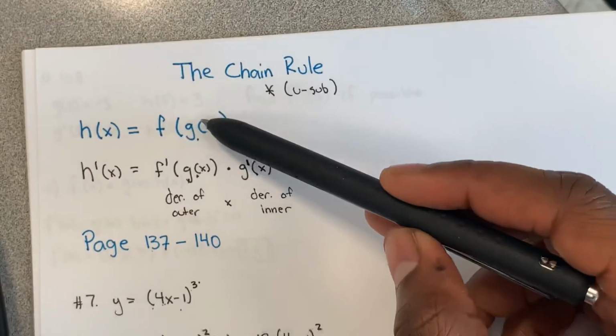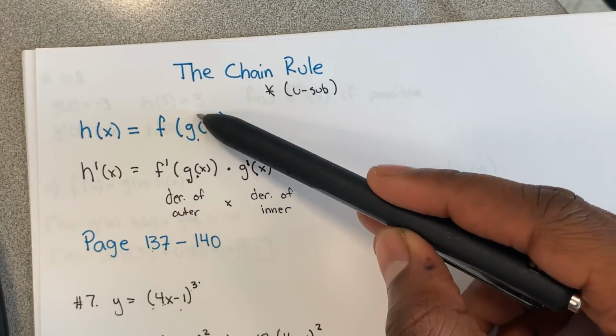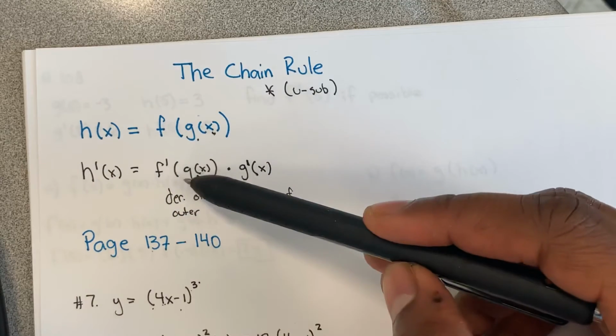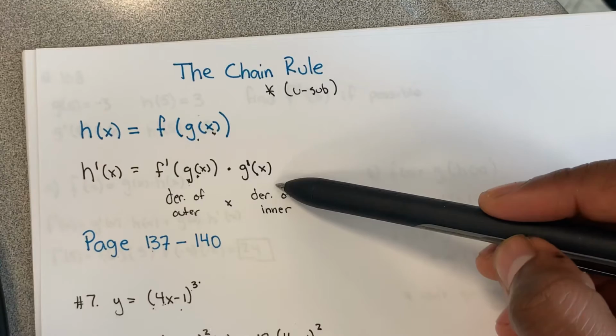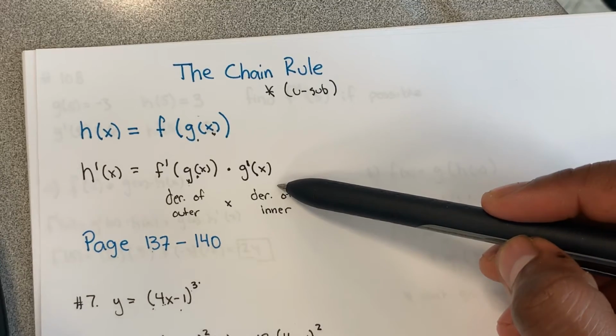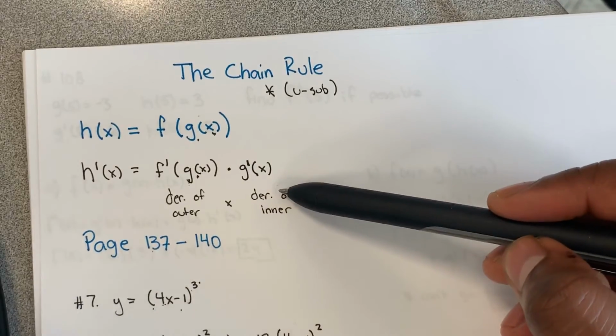So the takeaway from this is that given a composite function, the derivative is equal to the derivative of the outermost composite function, and then we multiply by the derivative of the next inner composite, the inner function, and we keep multiplying until we've gotten to the end.